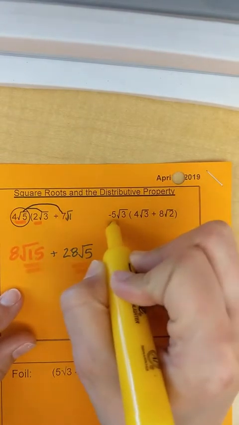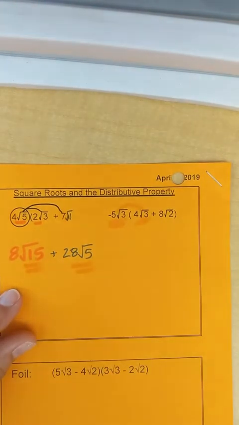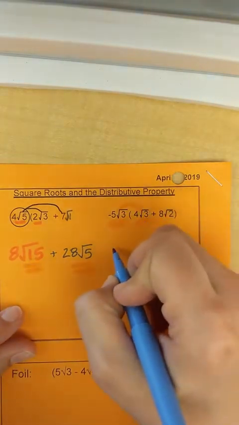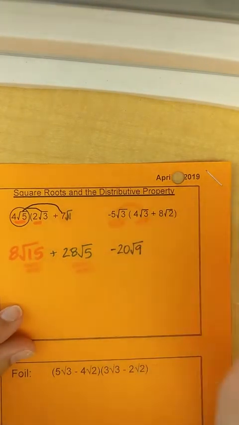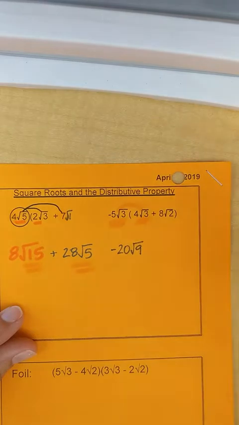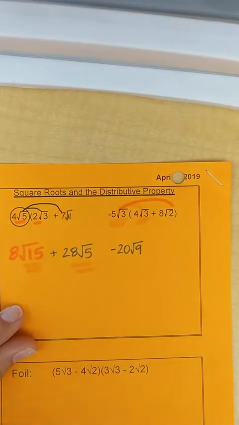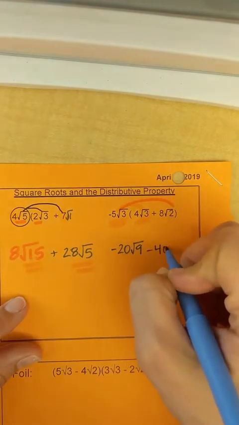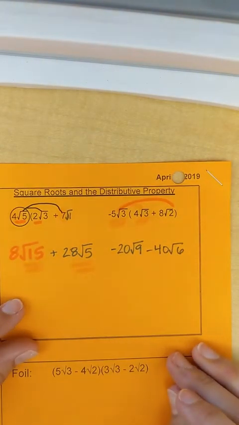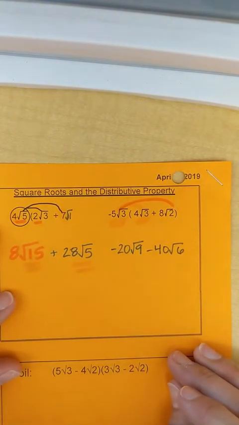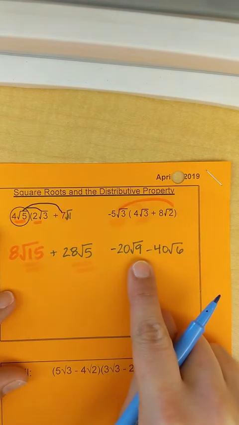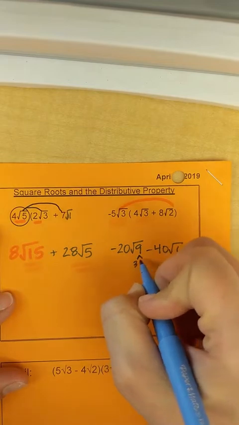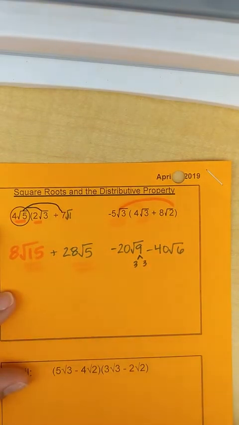All right, let's look at the next one. Now I'm taking negative 5 root 3 times 4 root 3, and I get negative 20 square root of 9. Then I'm going to take negative 5 root 3 times 8 root 2, and I get negative 40 root 6. Now the only thing we have to check for is, can we simplify? And we can. Root 9 comes out to just equal 3. So hopefully we can get a little quicker at seeing those. Maybe some of you did see that.